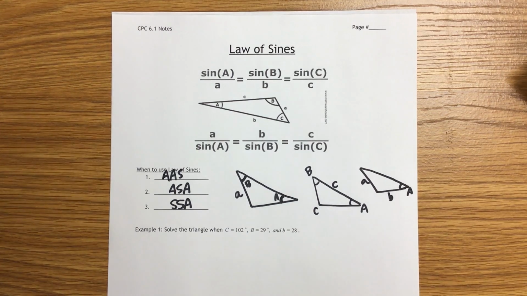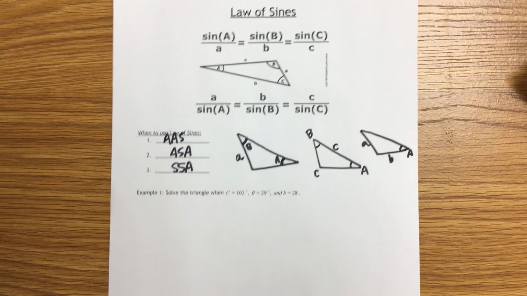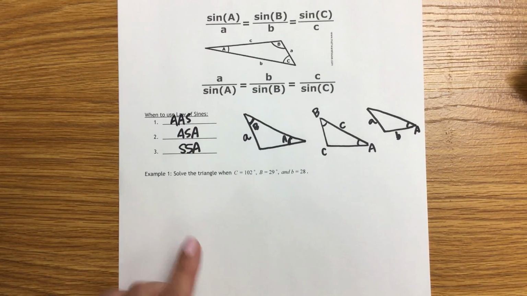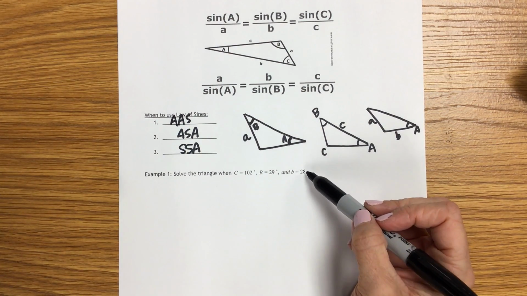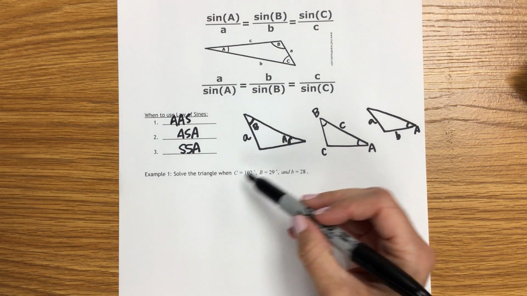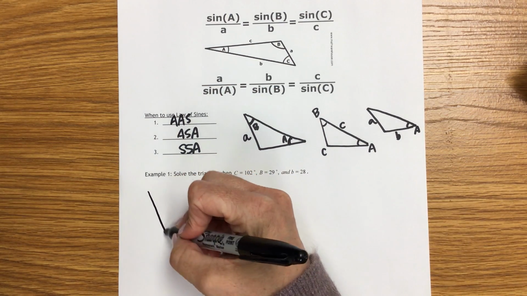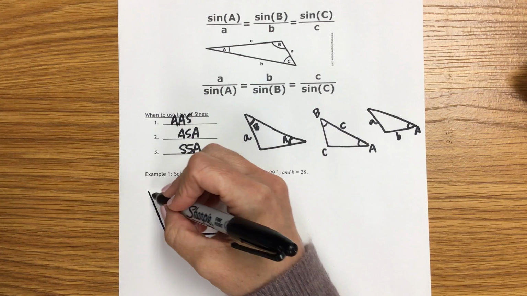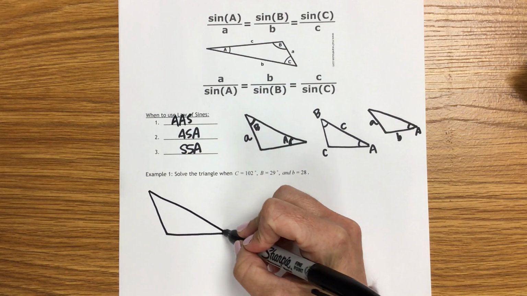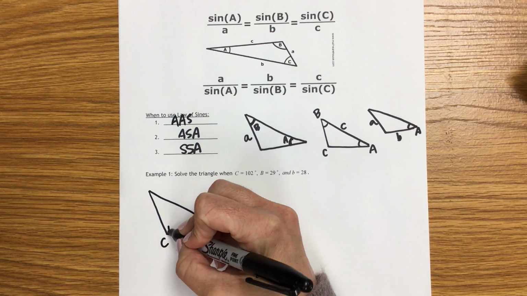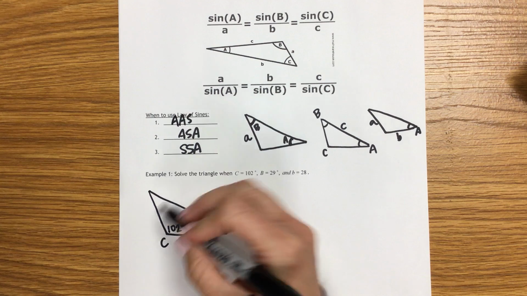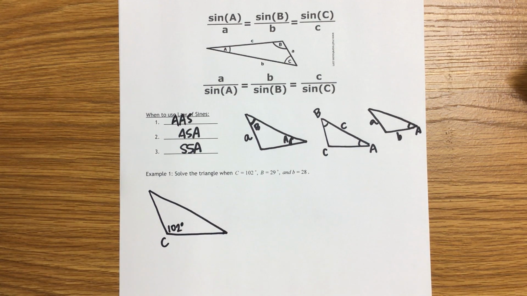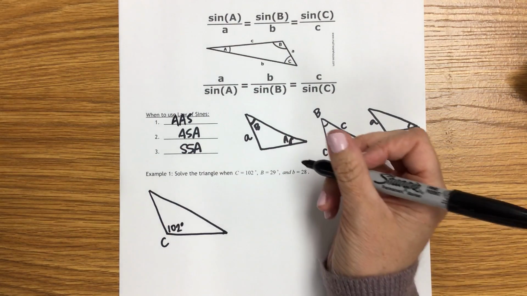So we'll try example one, and it says solve the triangle. That means that we have some given information. We have to find everything that's missing. We don't know exactly what the picture looks like, but we do know that angle C is 102. So I'm going to draw a picture and say angle C is 102. You don't have to draw a picture, and your picture doesn't have to look to scale, but it's not bad if it does.